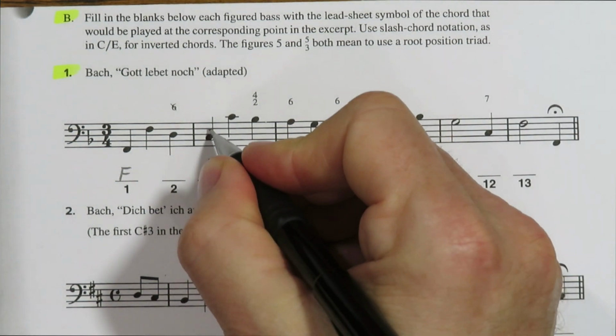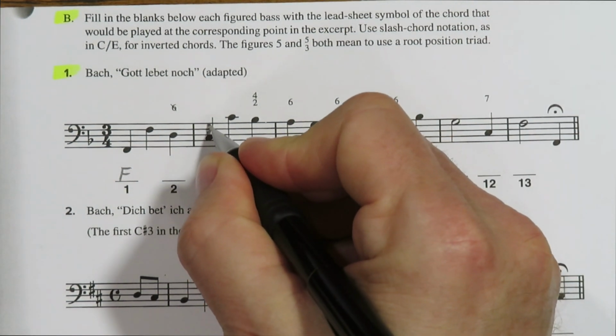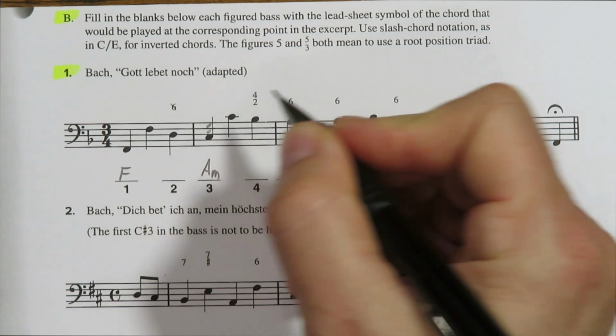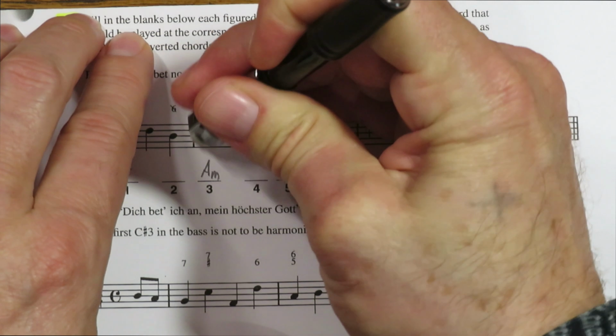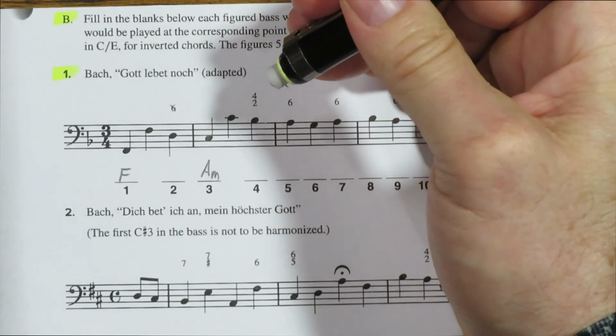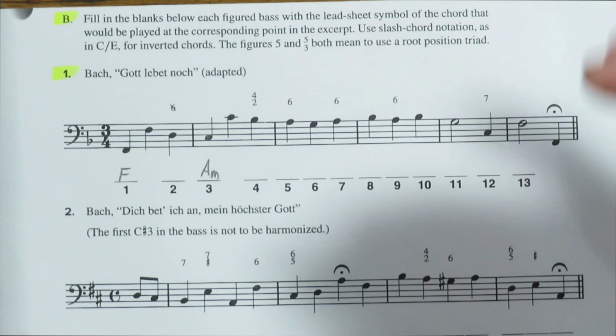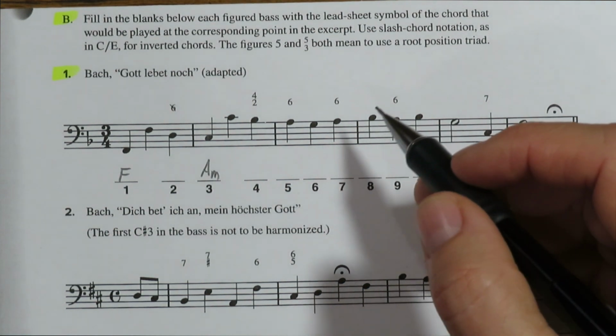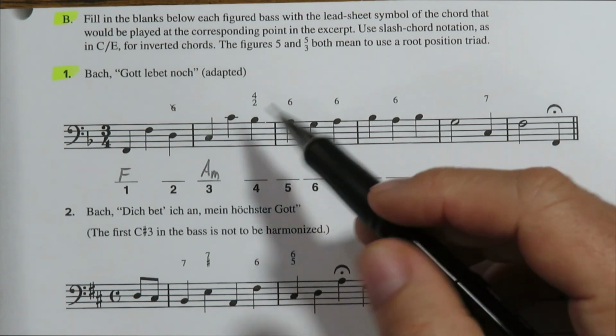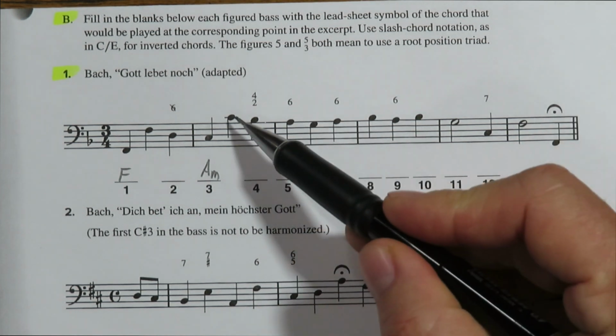You can see that here if we just stack it up: A, C, E. Now if that was A, C sharp, E, then that would be A major. But that's not diatonic in the key of F anyway, so it stands to reason that it's using the 3 chord. And we also have a C natural in it there, so good.